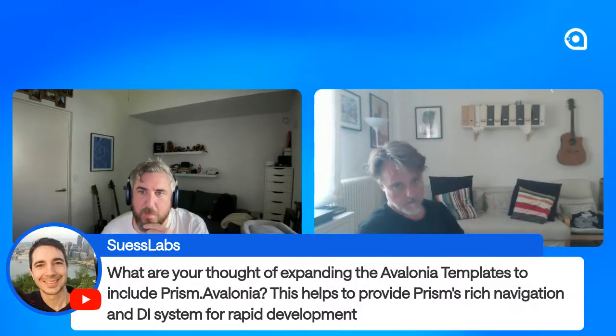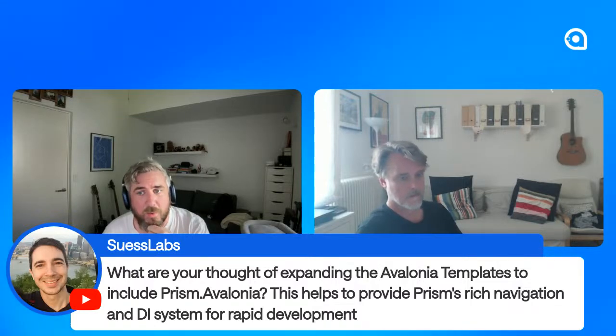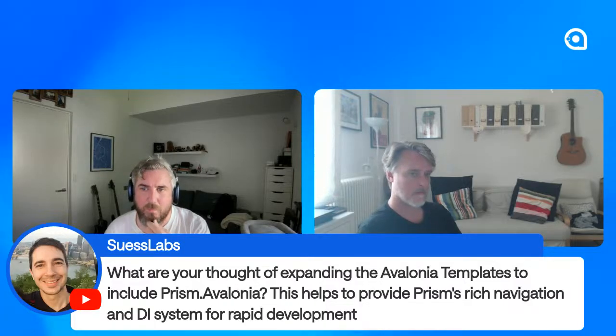The challenge with the templates would be who would maintain it. I'm not opposed to it. I mean, we've got the template wizard within Visual Studio that Danielle did for us, which was a fork of another project, which I think forked another one. We could potentially add it there. I'm not opposed to it.